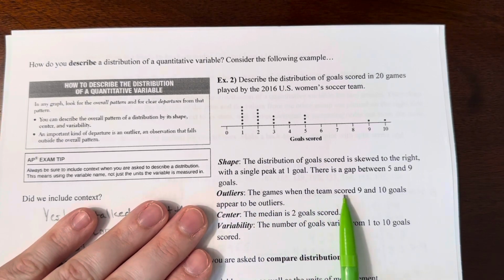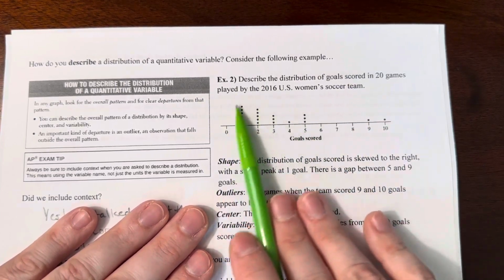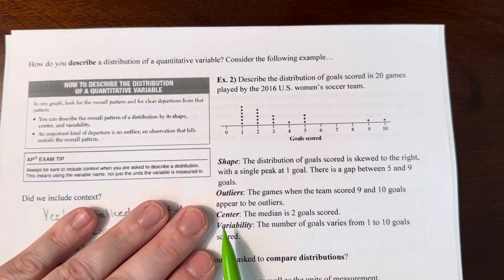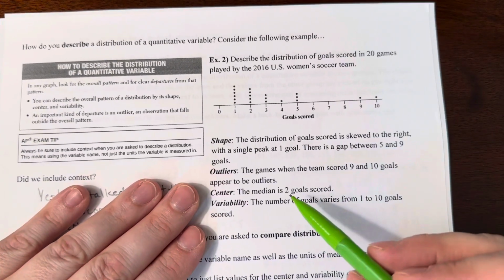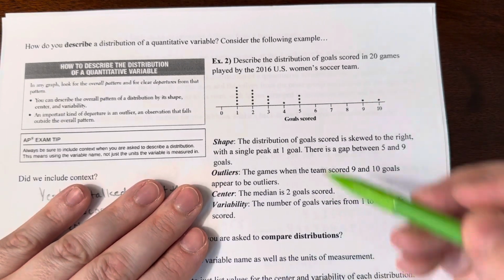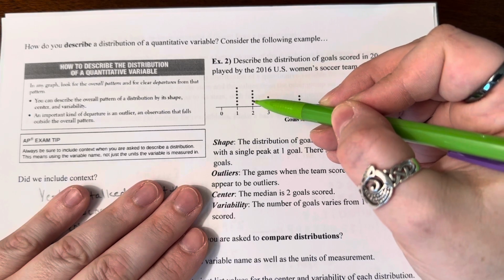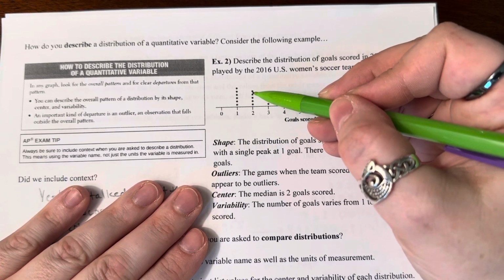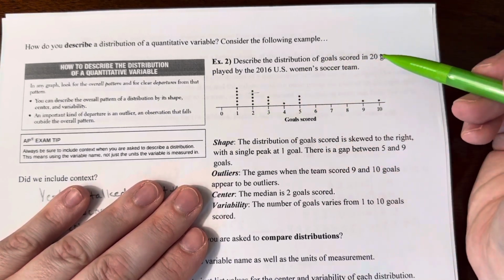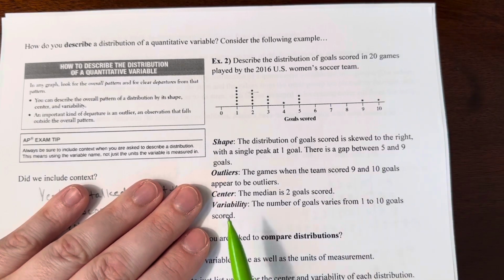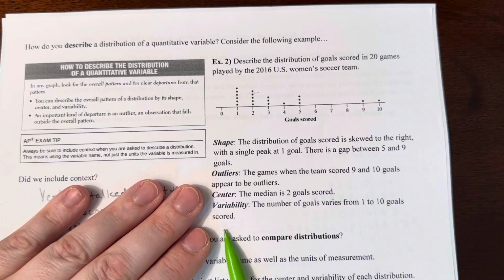Outliers. The games when the team scored 9 and 10 goals appear to be outliers. These are definite departures from the cluster of the rest of the number of goals. Center. The median, remember median is the centermost value, is 2 goals scored. So if we were to count 1, 2, 3, 4, 5, 6, 7, 8, 9, 10, right between 10 and 11, since there were 20 games, would be where you would find your middle. That's right in the 2 goals scored. That's how we know that's the median. All right, so the median is 2 goals scored. Variability, the number of goals varies from 1 to 10 goals scored.